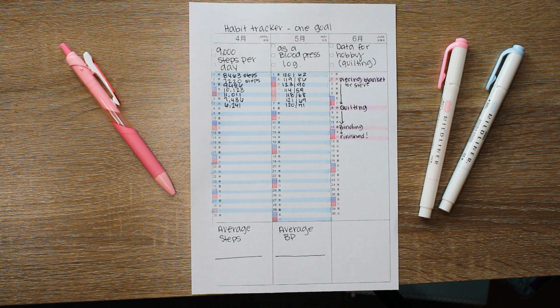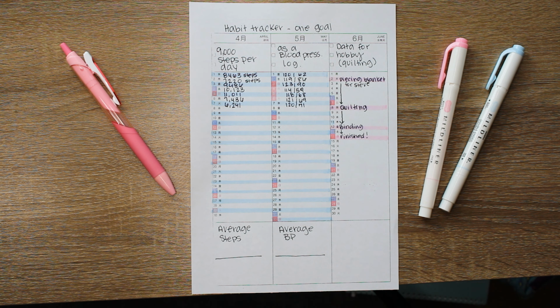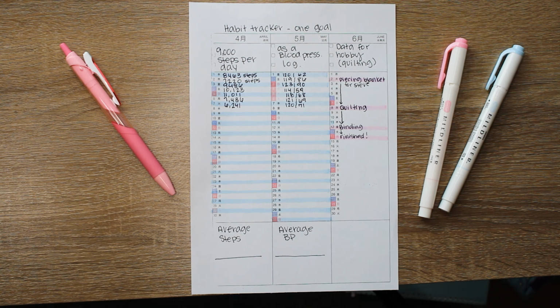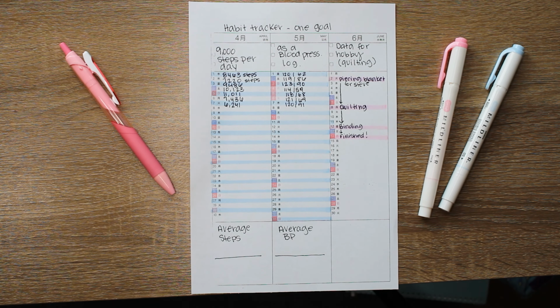My mom is a quilter, so I made a little pretend quilting tracker for when she started piecing a blanket, quilting the blanket, putting on the binding, and when it was finished. So if you're trying to get data on one subject, this is a really great place to easily find data that is really helpful, whether you're doing a habit or a hobby.